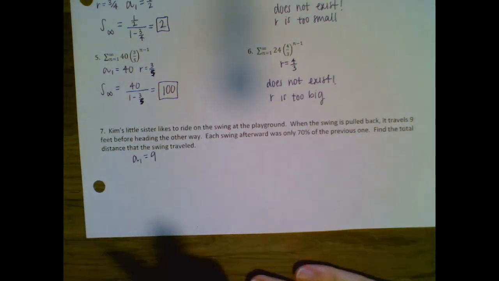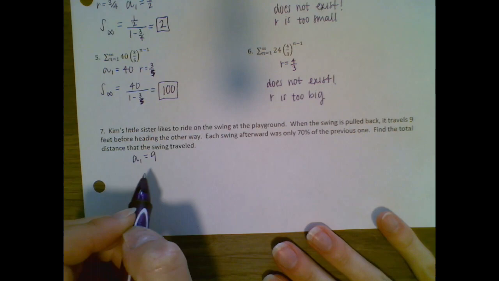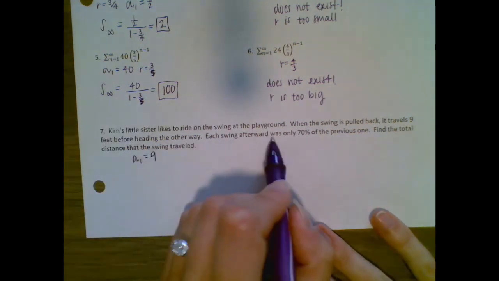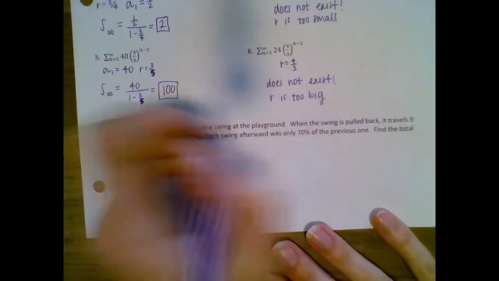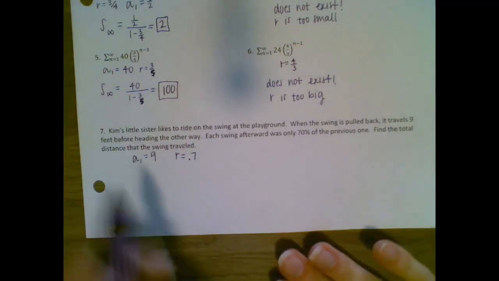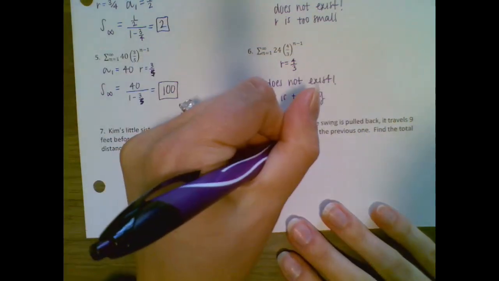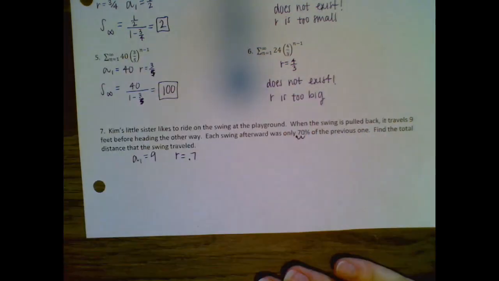So that's the first distance that the swing travels, right? Yes. Okay. Then we know that each swing afterward is only 70% of the previous one. So that means that we are multiplying each number in our sequence by 0.7. 70% is 0.7 when you move your decimal 2 places to the left.